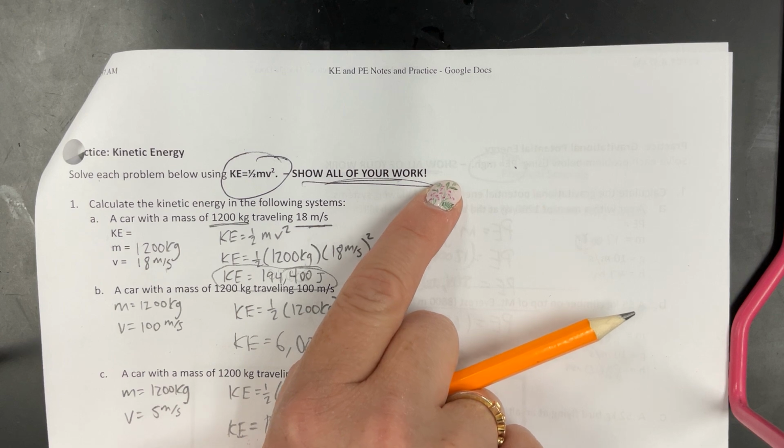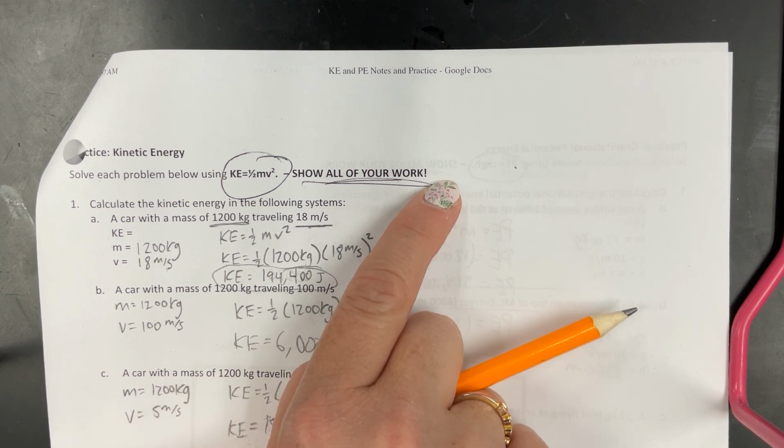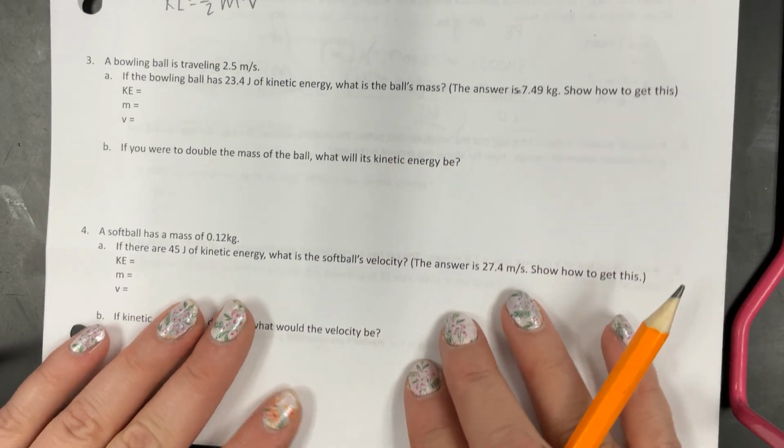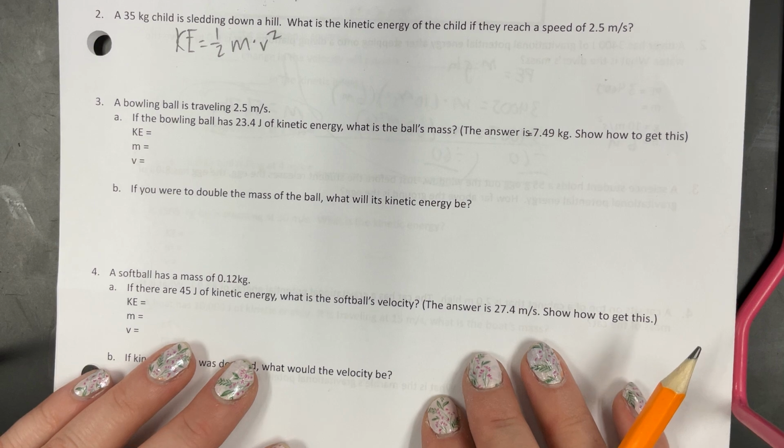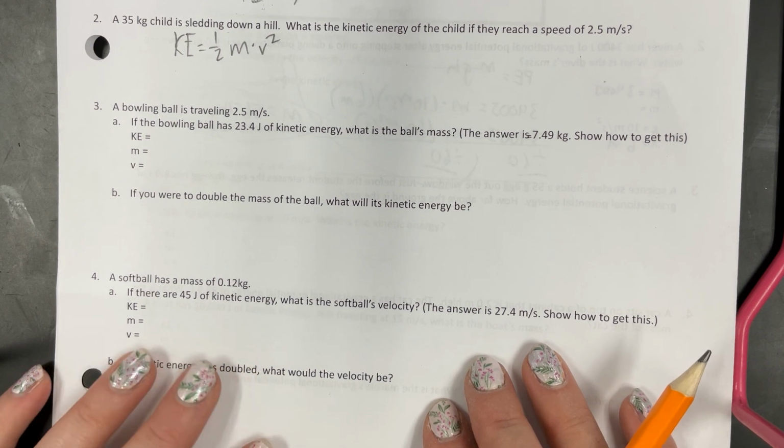I am big on showing your work. If you just miraculously get the answer, that's not acceptable, okay? Remember, I was a math teacher before this, so if you don't show your work, I'm not gonna have any clue what you did to get that answer. So you at least need to have some intermediate steps in there, okay?